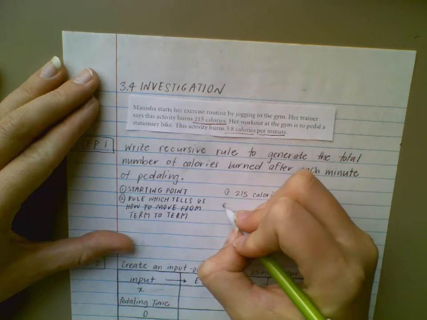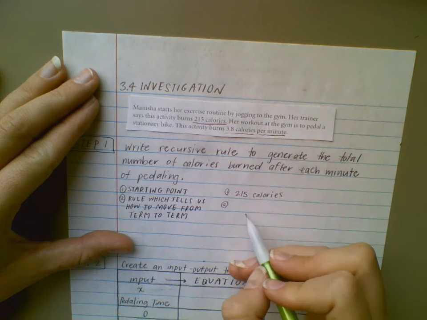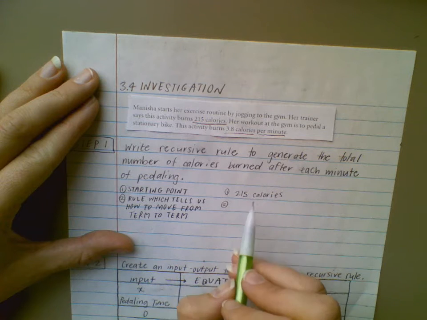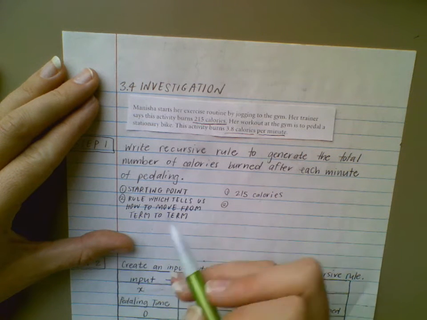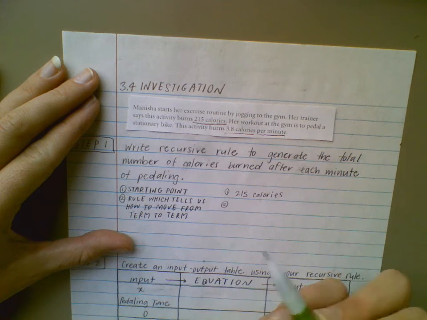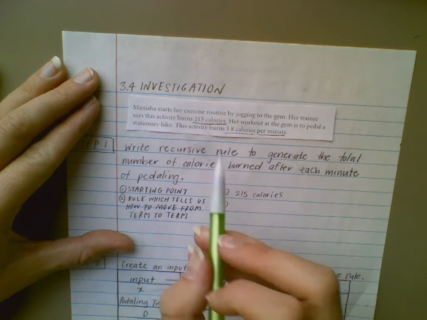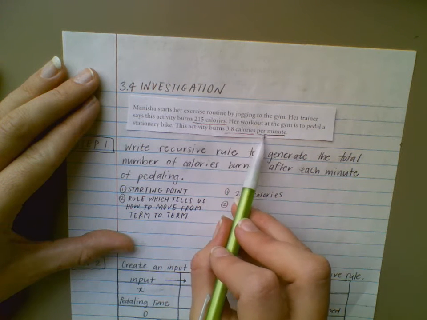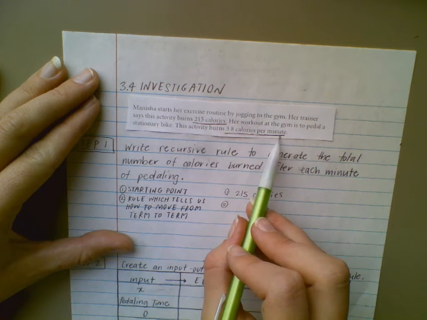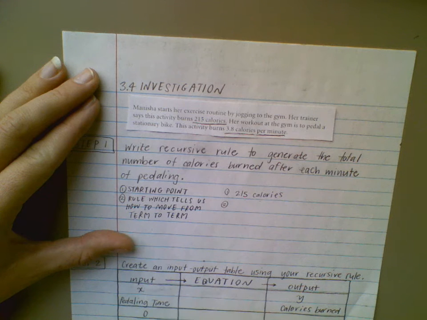And then, how am I going to move from term to term? How am I going to move from her starting point to how many calories she's burned after 1 minute, 2 minutes, 3 minutes, and so on? I see that she's burning 3.8 calories per minute. That means for every minute that she is pedaling on her bike, she burns another 3.8 calories.